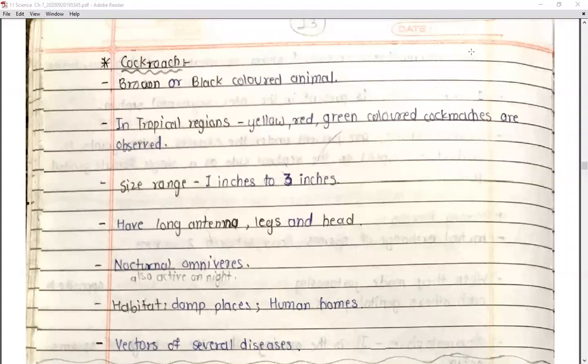Today we are going to see 11th science biology, and the next topics of chapter number 7, that is structural organization in animals. In this chapter we have already seen the basics, the introductory part, in which we have seen the different types of tissues, and then we completed the first animal, that is the earthworm. And today we are going to start with the second animal, and that is cockroach, right?